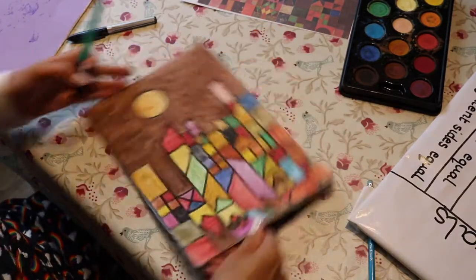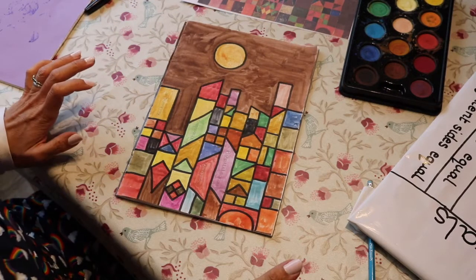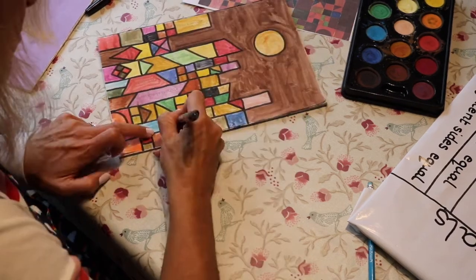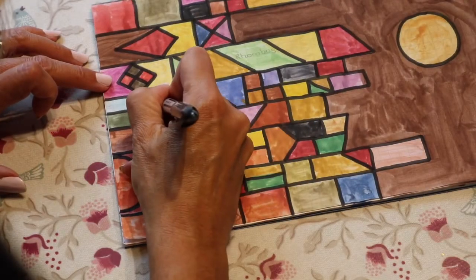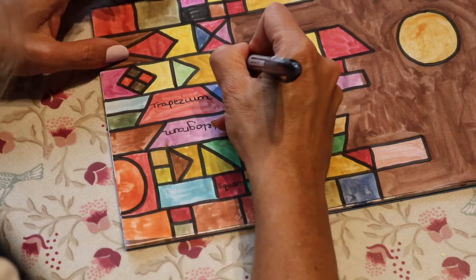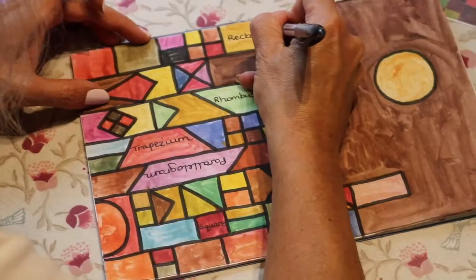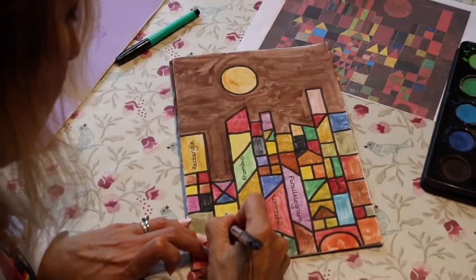And all that remains for me to do is to mark in my secret quadrilaterals. Can you spot where some of them are? Square, parallelogram, trapezium, rhombus and a rectangle. And last but not least, a kite.